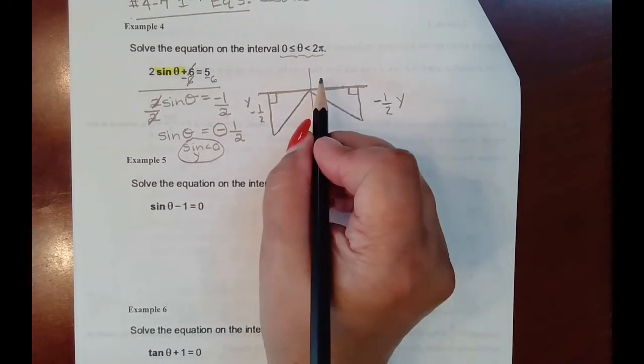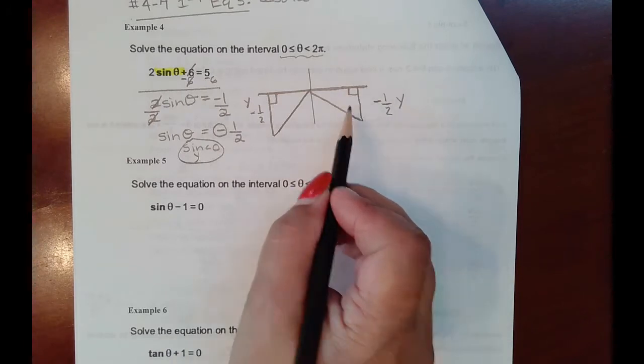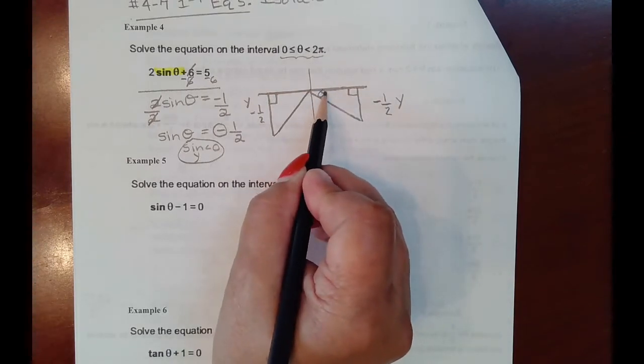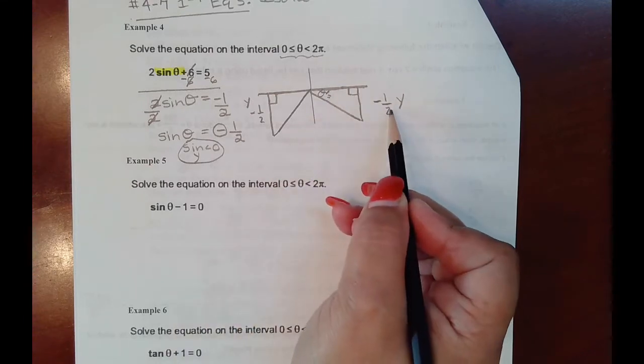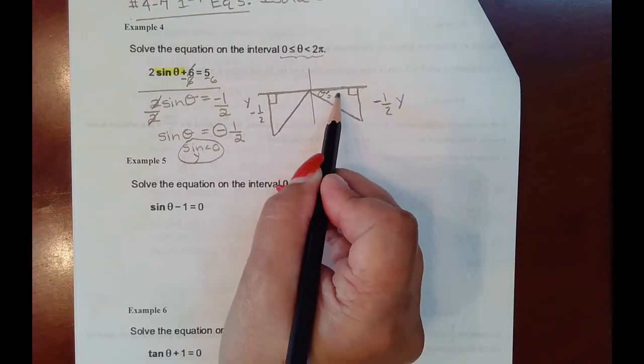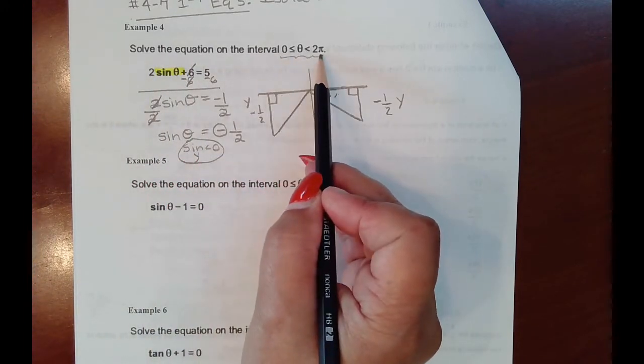Okay, and I would put the values right here, but they simply don't matter. The vertical leg is what matters with respect to the reference angle. Always across from the vertical leg is the reference angle. Okay, the reference angle associated with 1/2 is 30 degrees. Now, see how it says solve the equation in the interval 0 to 2 pi?